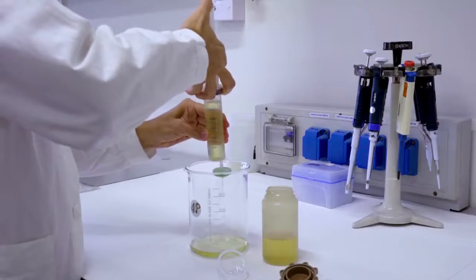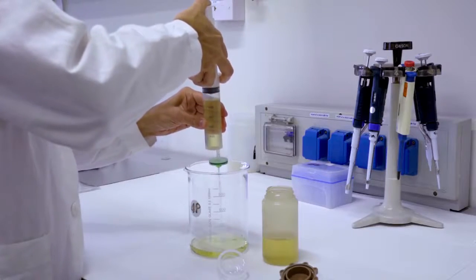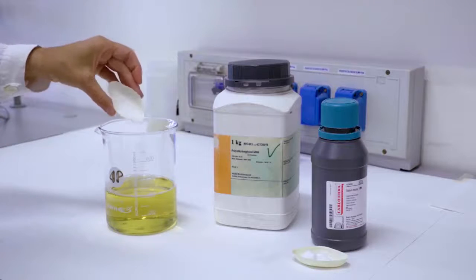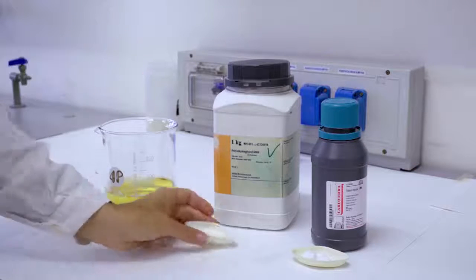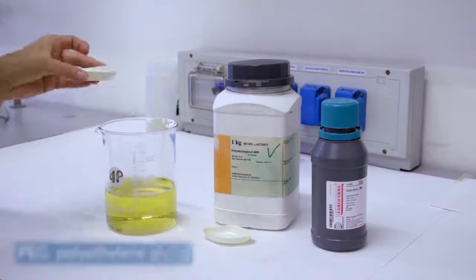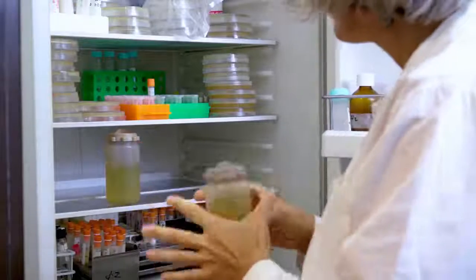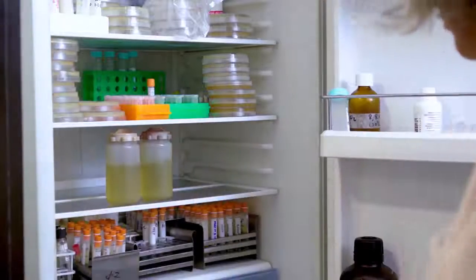At the end of the centrifugation, filter the supernatant through a 0.8 micrometer pore diameter, and add 58 grams per liter of sodium chloride and 105 grams per liter of PEG 6000. Incubate the solution at 4 degrees Celsius overnight.